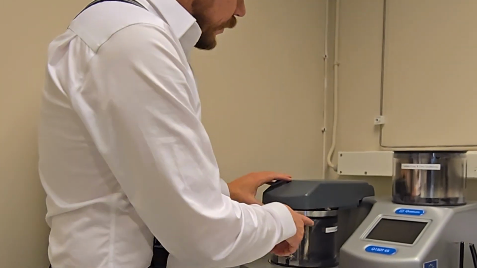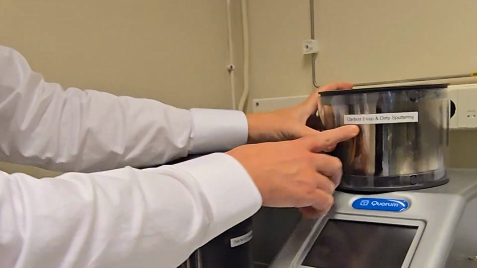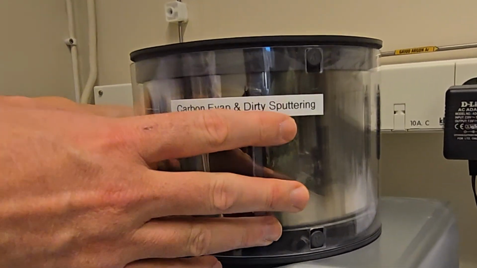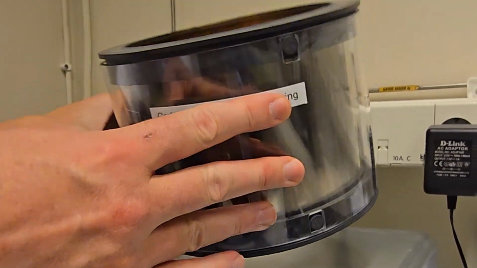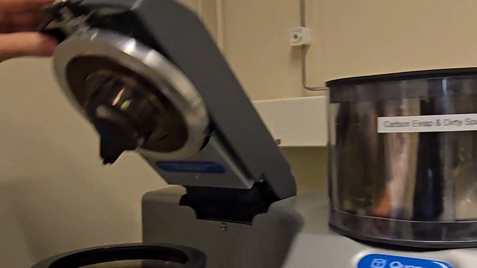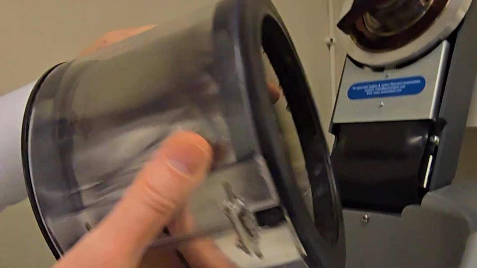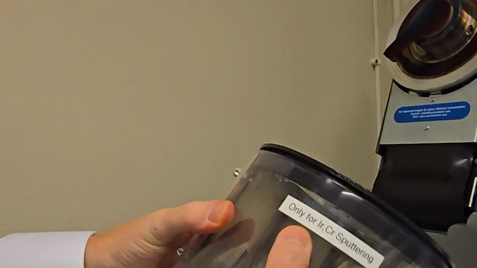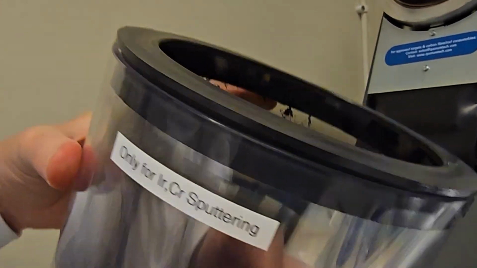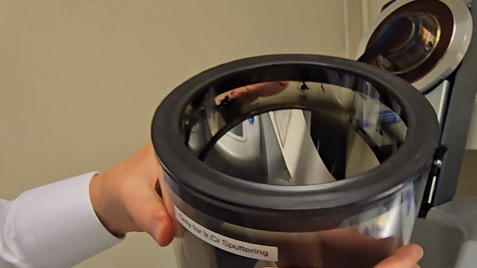So the machine has two cylinders. This one says carbon evaporation and dirty sputtering. So if we don't use iridium, then we use this cylinder. If we use iridium, then we use this cylinder. Okay, so here it says only for iridium and chrome, so we try to keep this a little bit more clean.